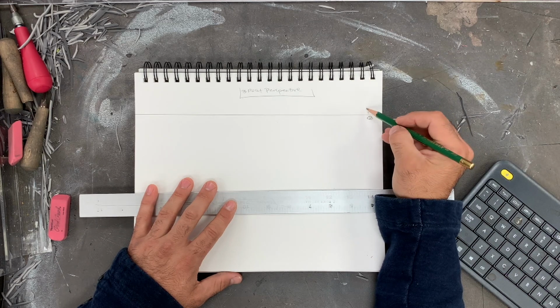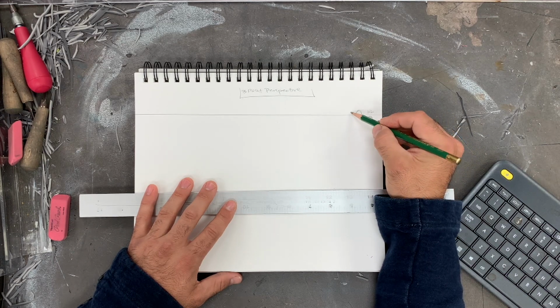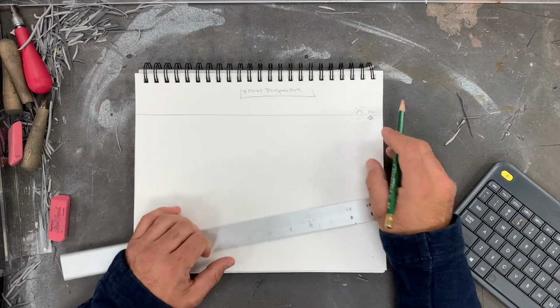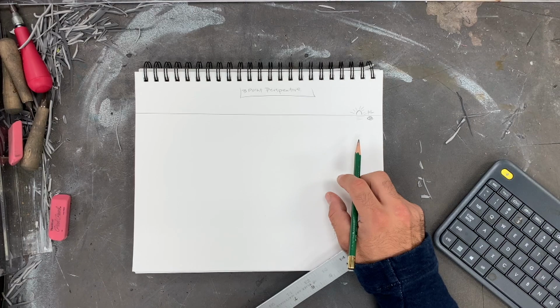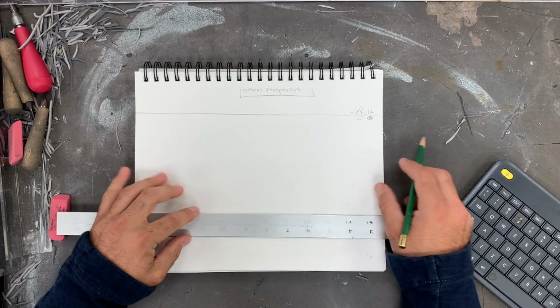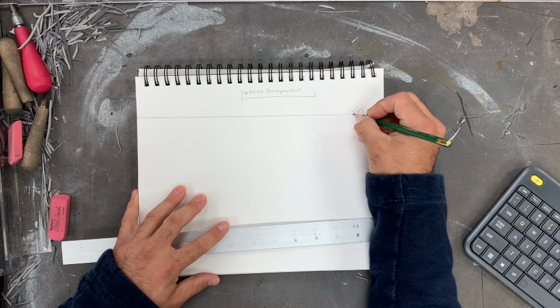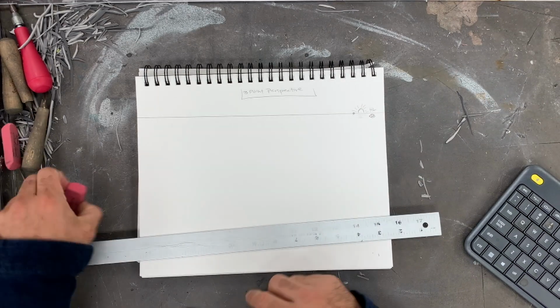It's also where the sky meets the earth. Okay? Now let's add our vanishing points to this, right? So I'm gonna put one right here on the right side.